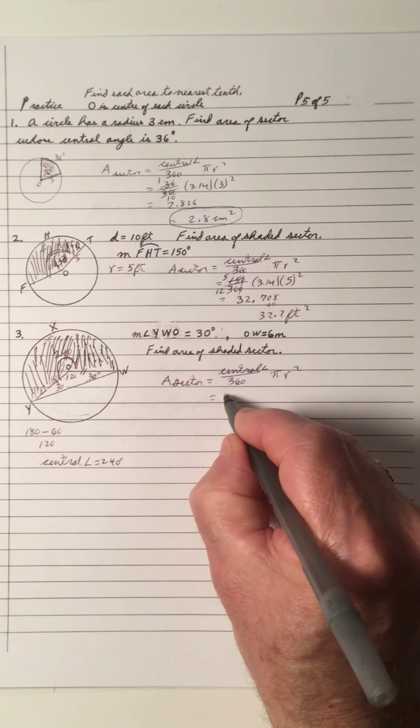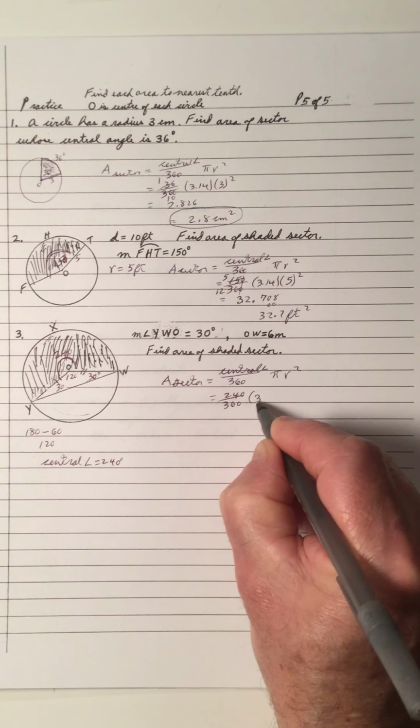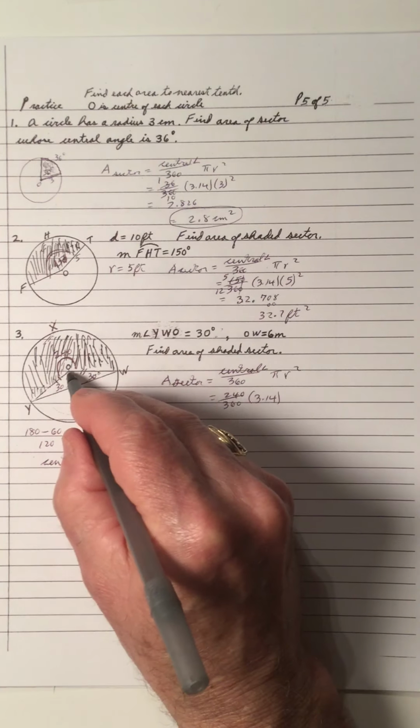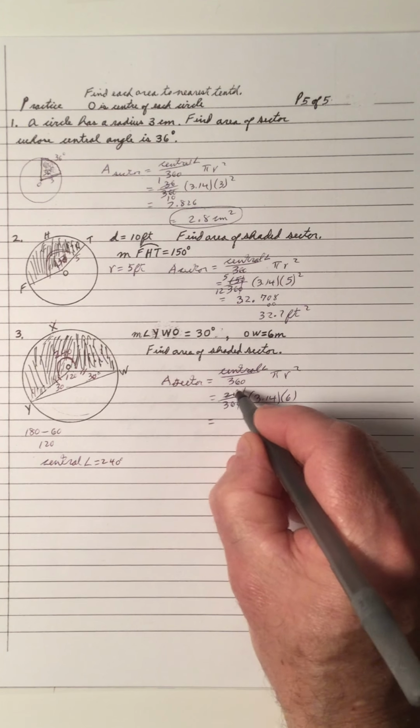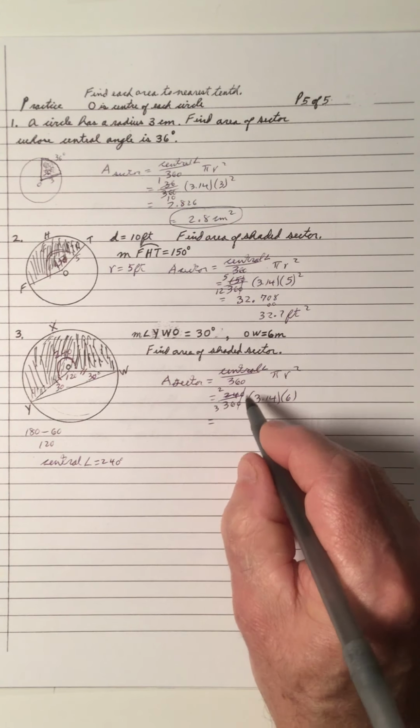The central angle we want is 240 over 360 times pi, 3.14, and our radius is OW, which is 6, so 6 squared. And zeros cancel. 12 into 24 goes 2, 12 into 36 goes 3. So we got 2/3 times 3.14 times 6 squared.